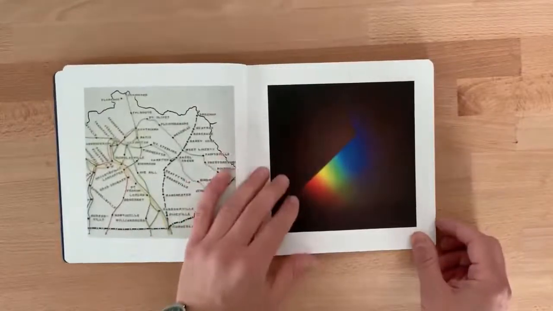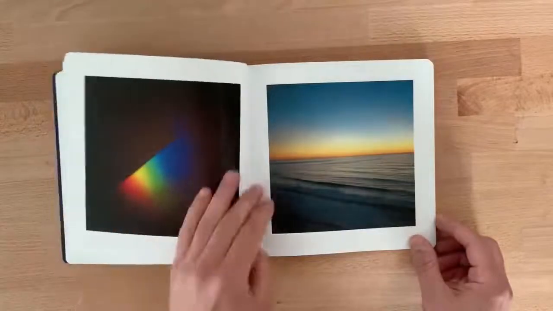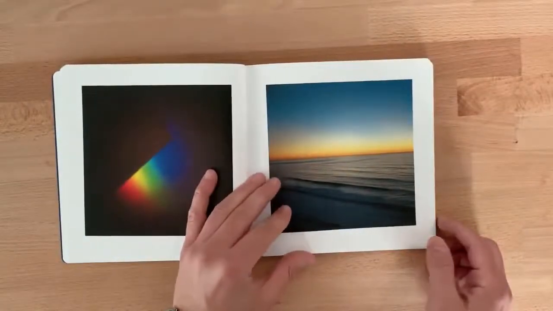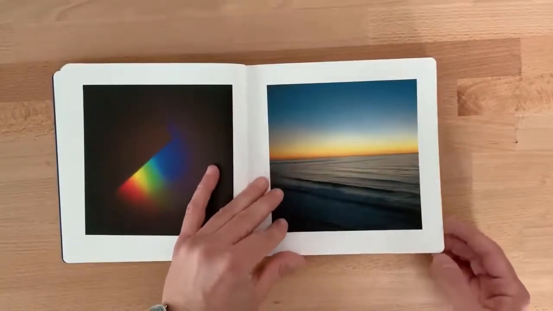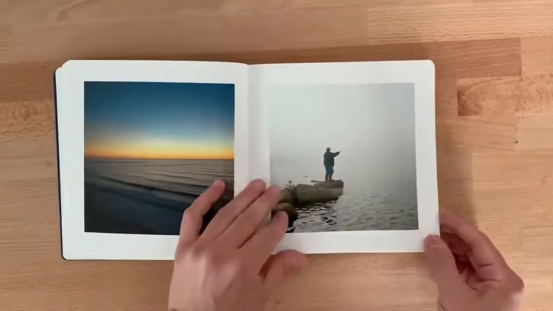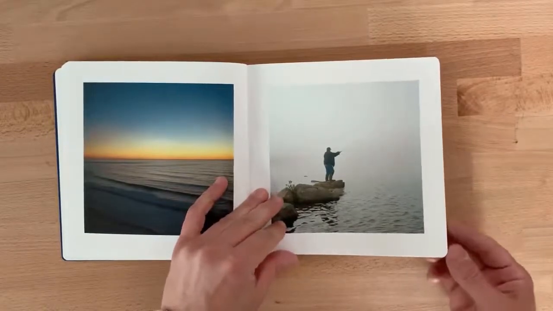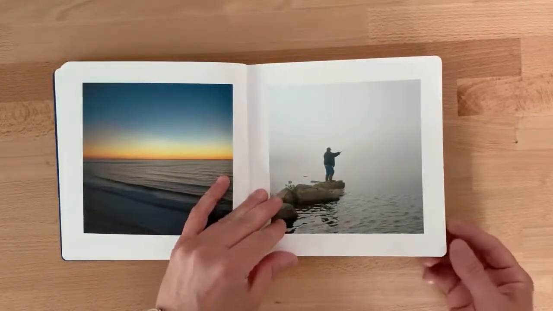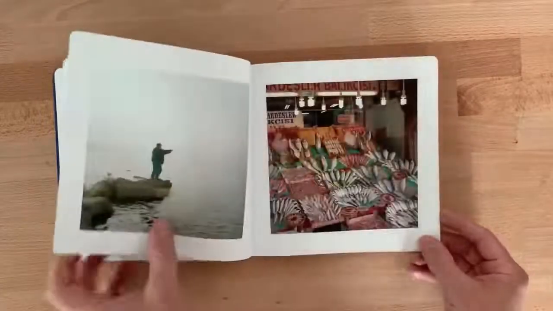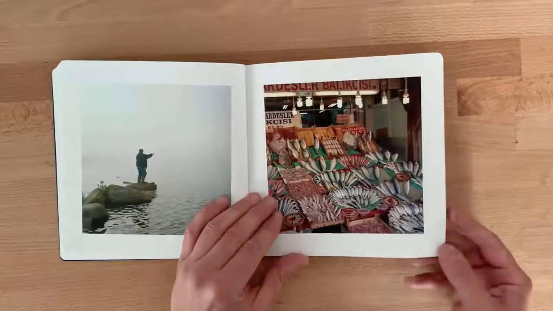Then the colors are touched upon with this rainbow, and then the sky, the gradation of a sunset. But then that water turns into a lake where there's a person fishing. And then the fisherman catching fish, displayed at a fish market.